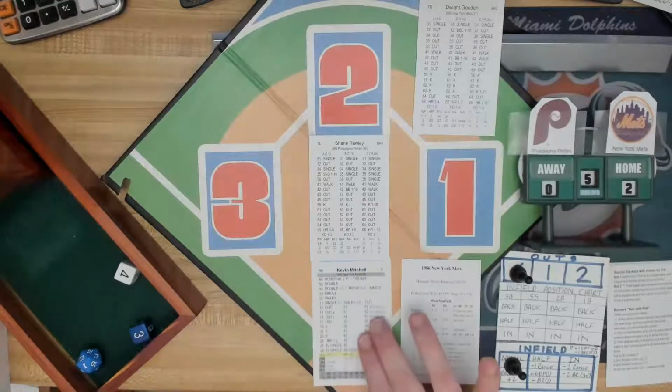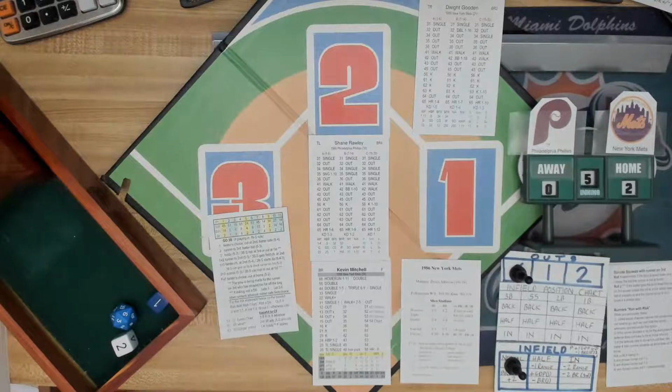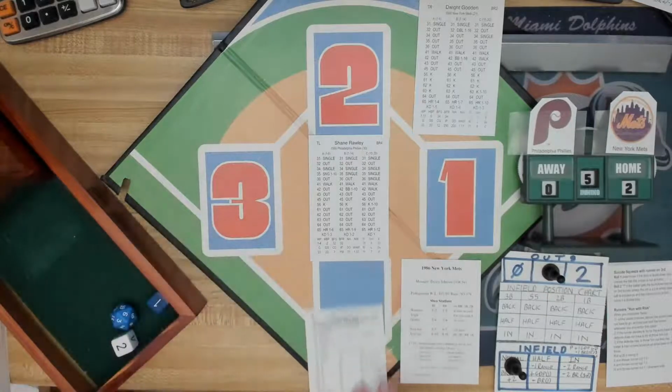Leading off for the Mets is Kevin Mitchell. Pitch on the way, 12. That's an out. And it will be a ground out to third. Out number 1.